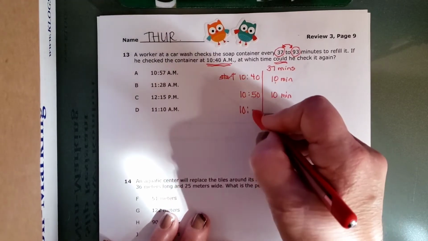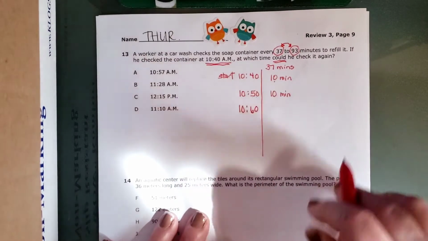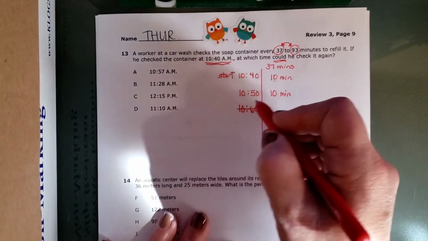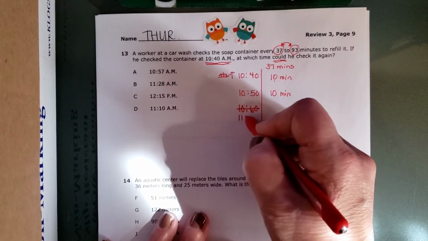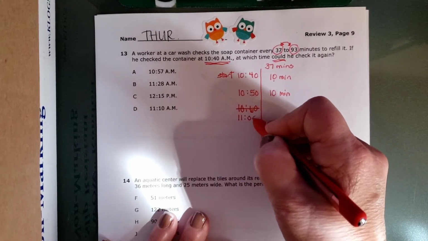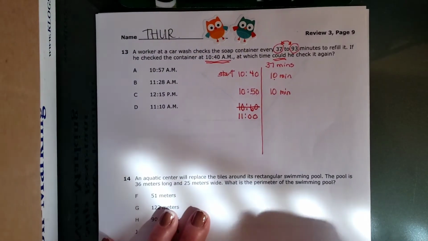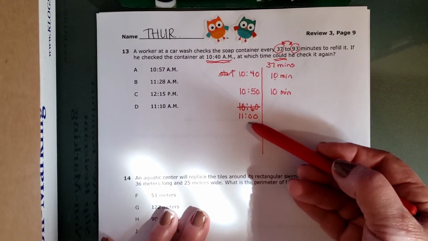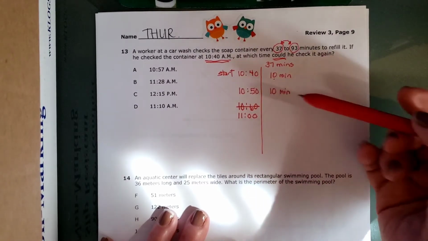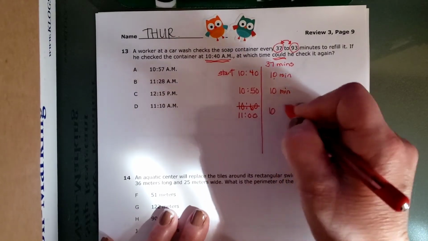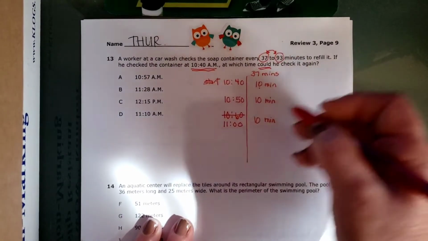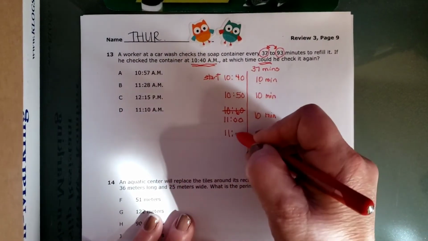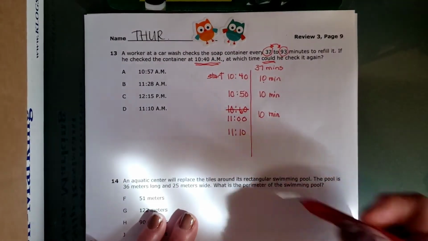Well, 50 plus 10 is 60. Uh-oh, I can't have that, can I? So I'm going to go ahead and cross that out, even though I know that that was my answer, and I know that I'm going to go to 11 o'clock. 10, the hour of 10 and 60 more minutes is really 11 o'clock. Okay, so far I added 10, 20. I'm going to add 10 more minutes. That'll give me 30 minutes. And my 11 will stay the same. And 0 minutes plus 10 minutes is 10 minutes. So that could be 11:10.